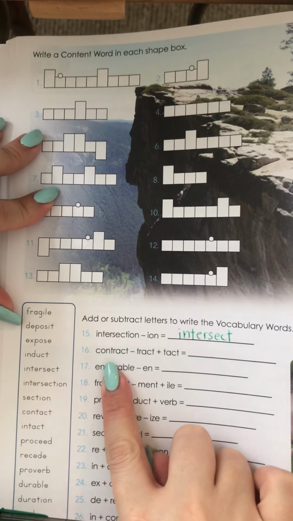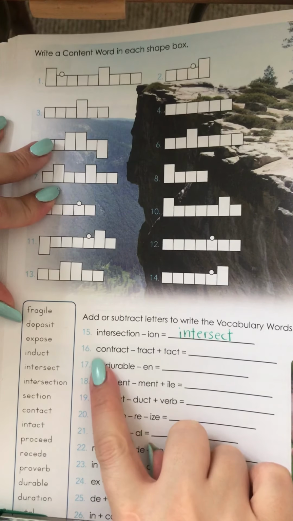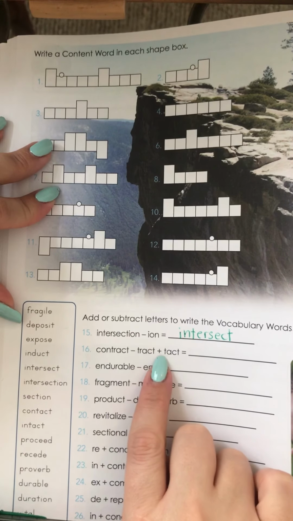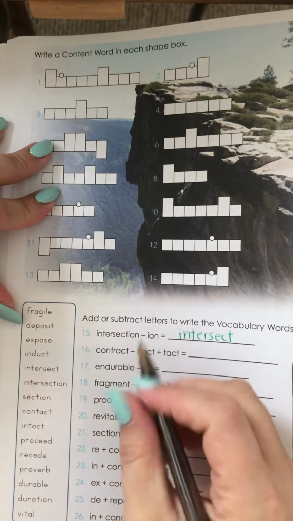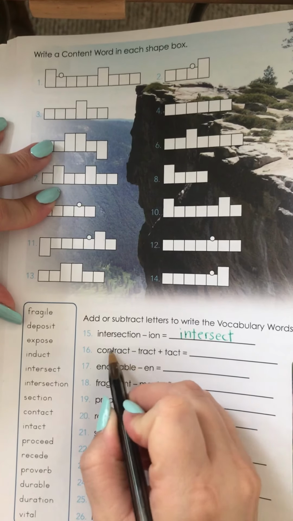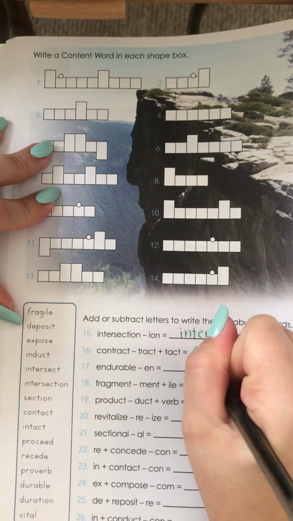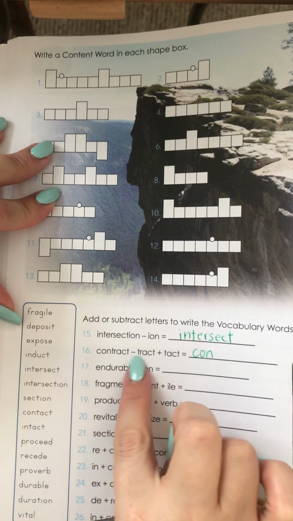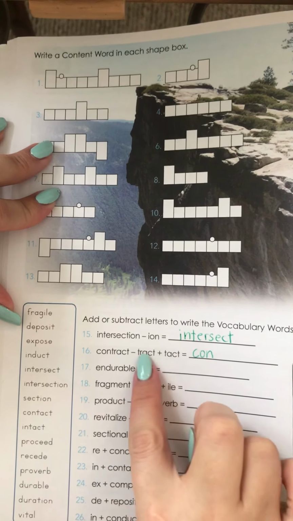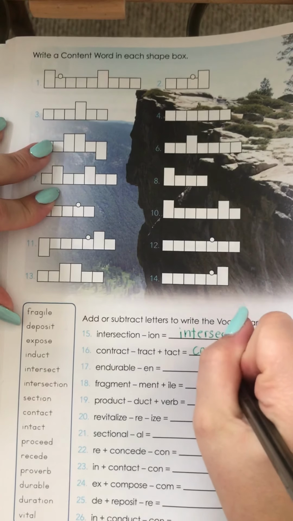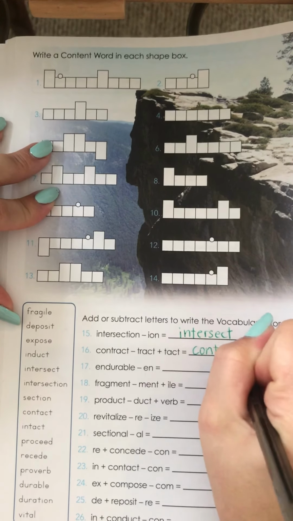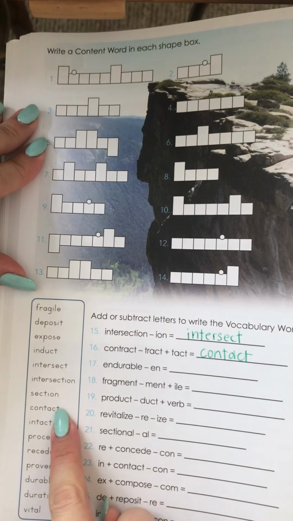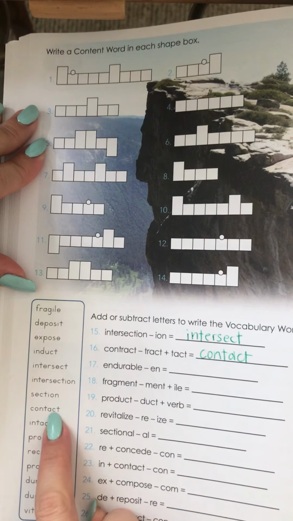For number 16, for example, we have contract minus the tract plus the tact. So we're going to minus tract. So we are going to write CON, not TRACT, because we're minusing it, but then we're adding tact. And as you can see, we have the words here. Here we have intersect, and here we have contact.